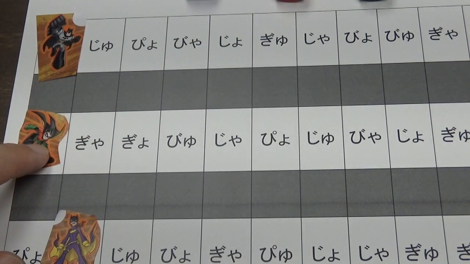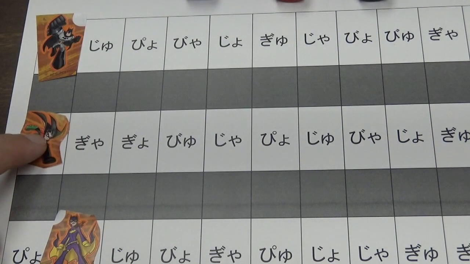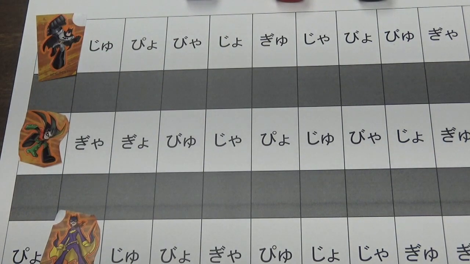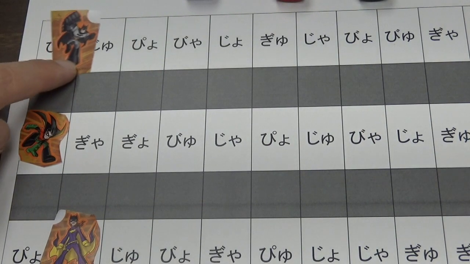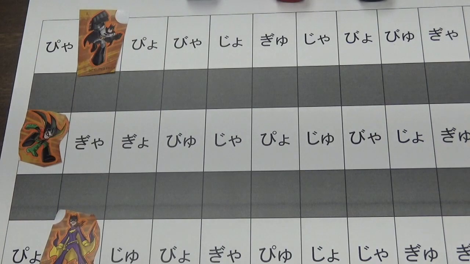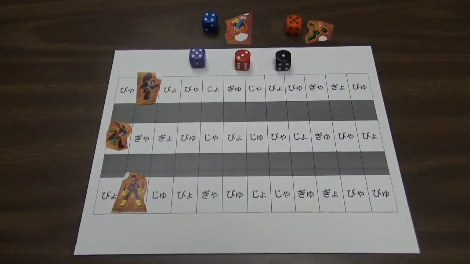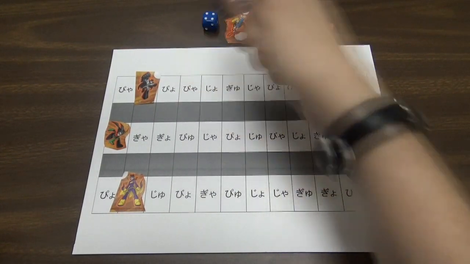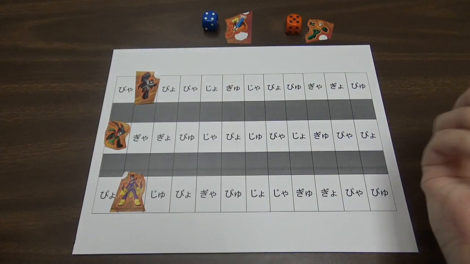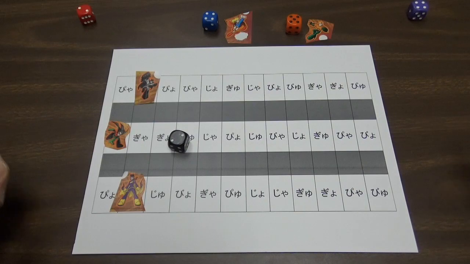So since Robin was not able to say this on his first try, he needs to wait a turn. He doesn't get to advance. Then we'll go to Batman. His sound is ju, and he got that right, so he gets to advance. Zoom back out. We'll roll again, just as an example. And what I like to do is I like to play some fast-paced music while this is going on to get people pumped up and kind of excited.